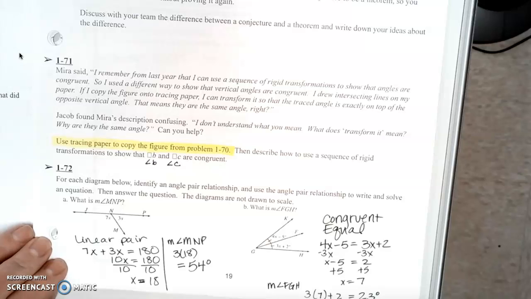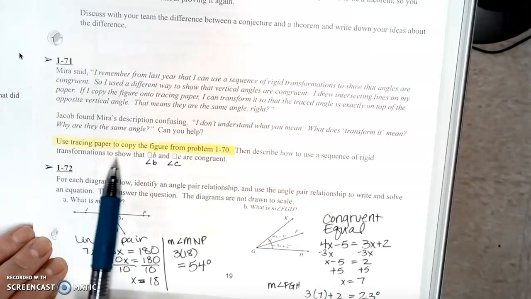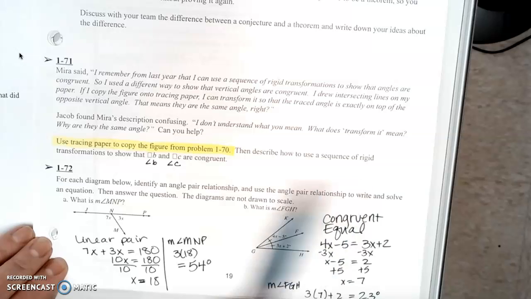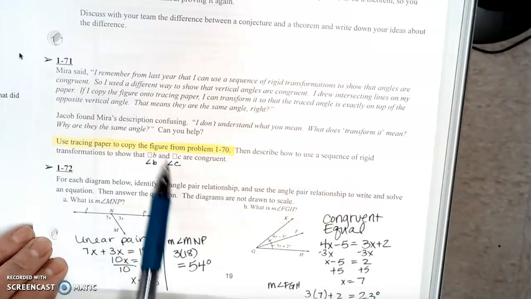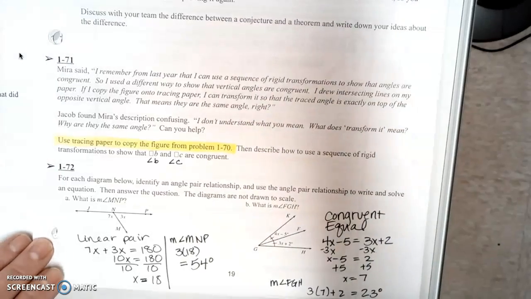Jacob found Mira's description confusing. "I don't understand. What do you mean? What does transform it mean? Why are they the same angle? Can you help?" So you're going to use the tracing paper to copy the figure. We already did it. And transform it to show that angle B and angle C are congruent.